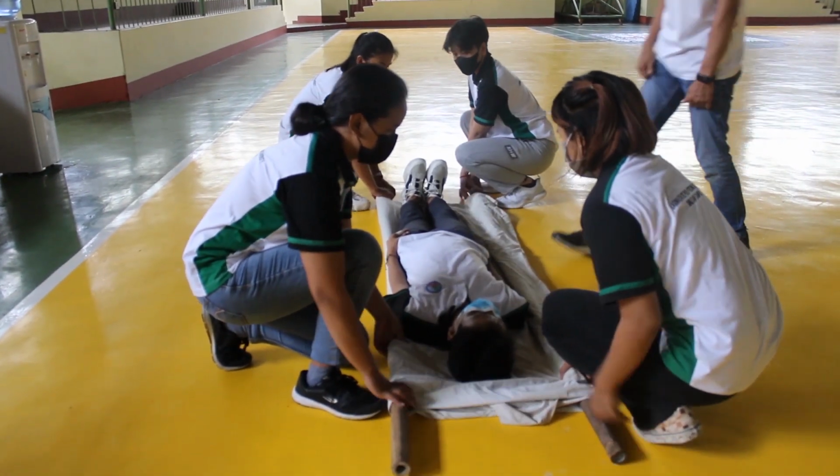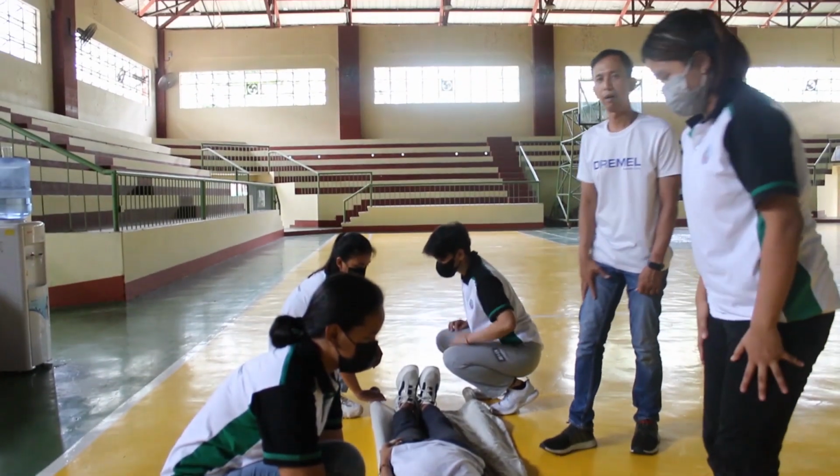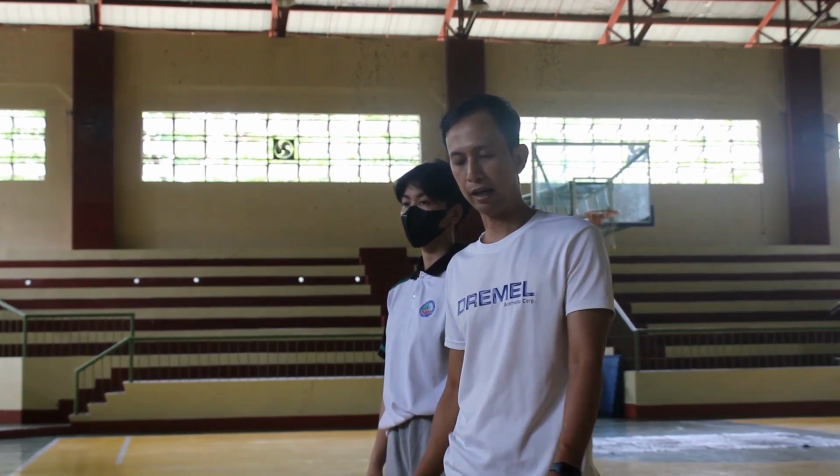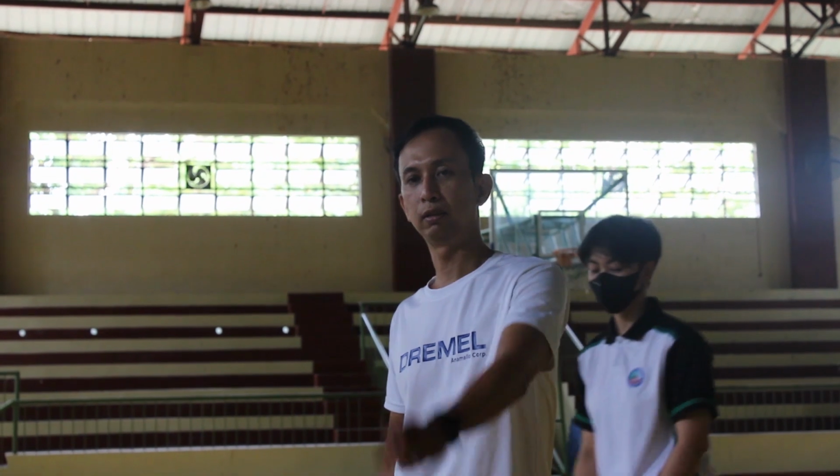Okay, so this is how you create your improvised stretcher. Actually, we can use other materials such as yung ating triangular bandage to tie on the pole, and then yung ating shirt, pwede din natin siyang gamitin to create our improvised stretcher.